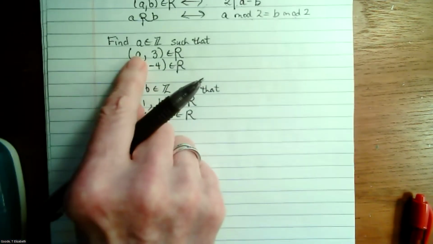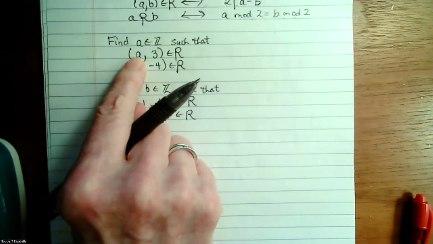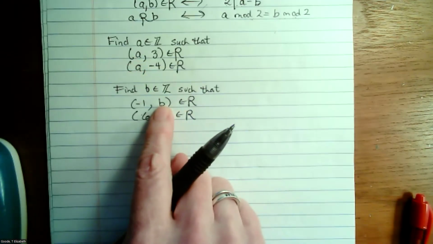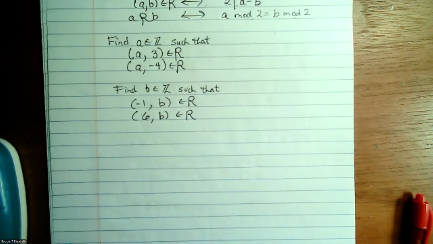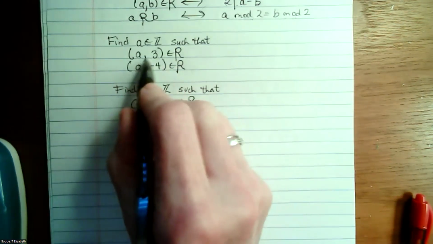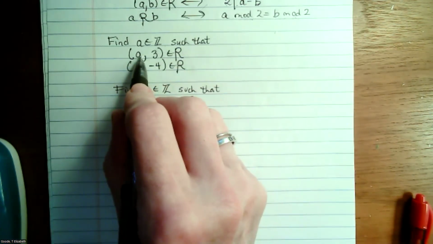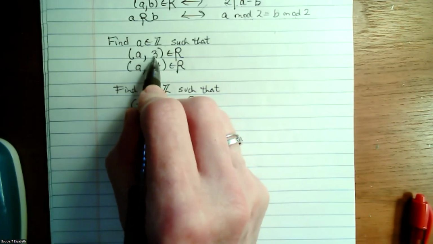There'll be lots and lots of A's that could fill in this blank. Same here. Same here. Lots of B's could fill in either blank. Do you want any help with that? Do we want to find an A in Z such that A is related to 3?